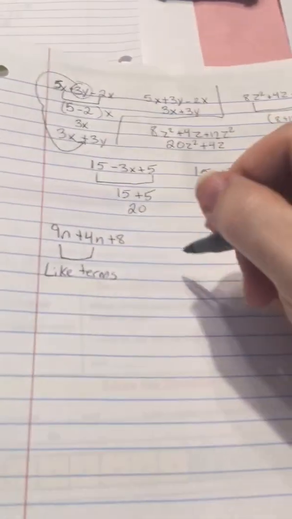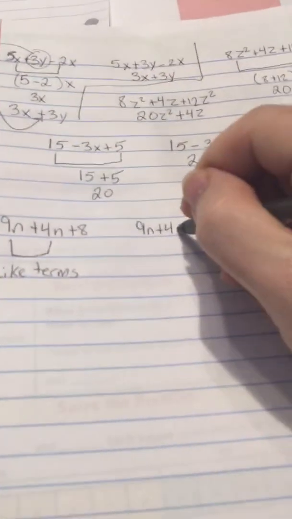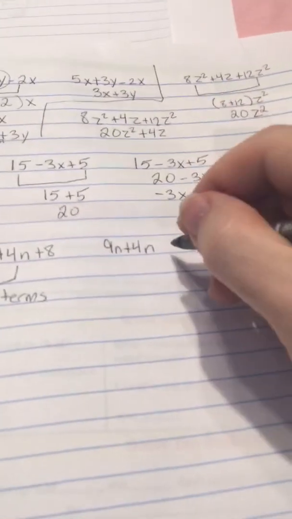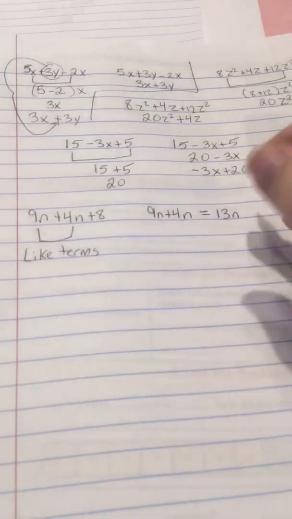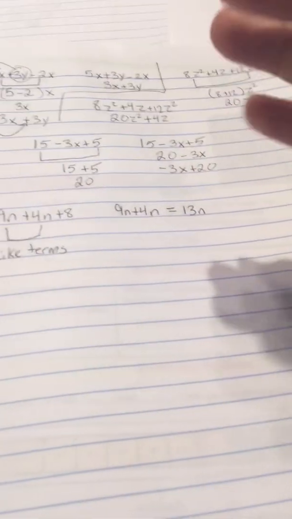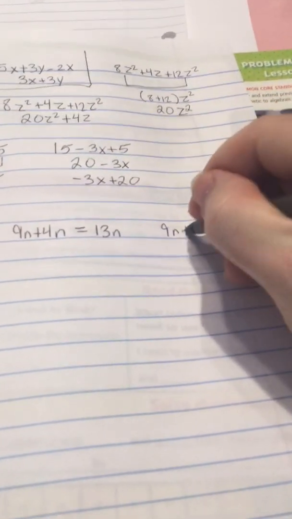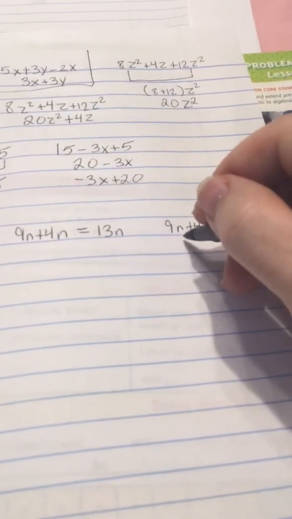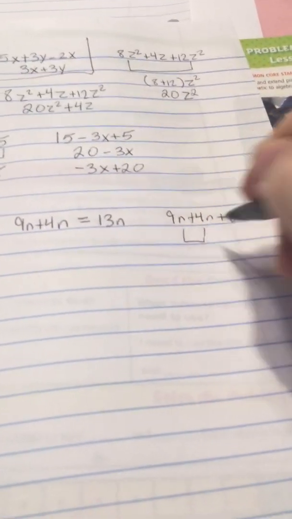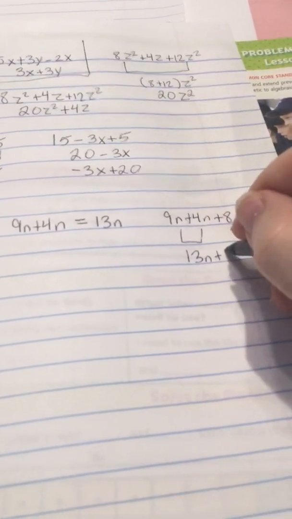So we can see that if we add together 4n and 9n, that's going to end up giving us 13n. So our simplified expression from our 9n plus 4n plus 8, when we combine our like terms, is going to end up giving us 13n plus 8.